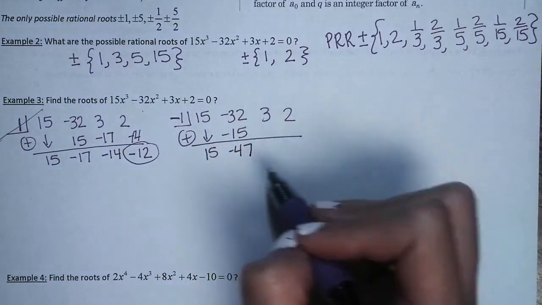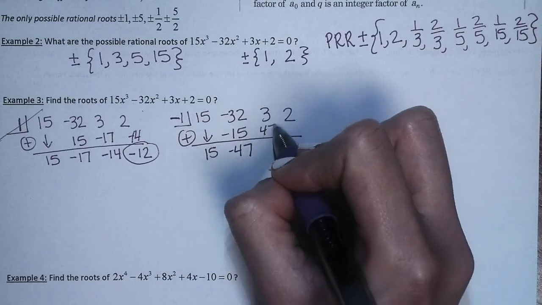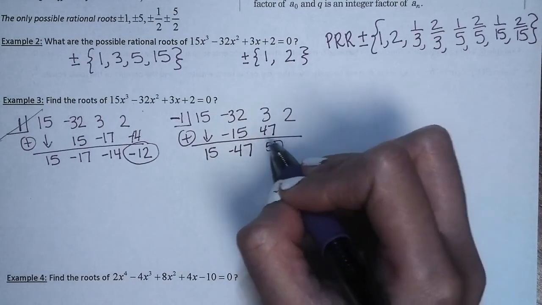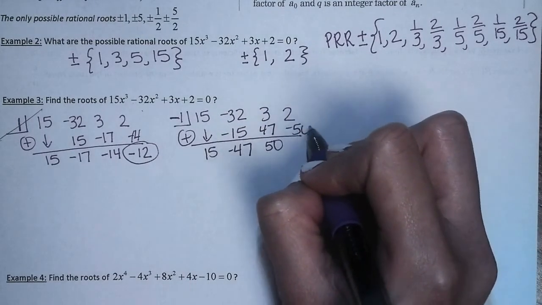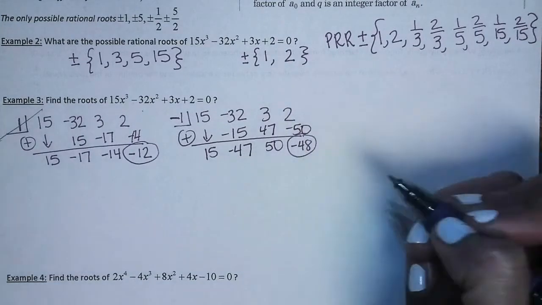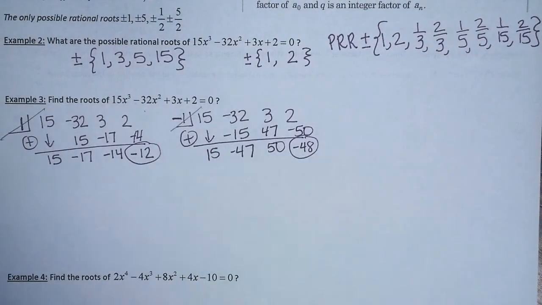I don't think this is going to be right. Negative 47 times negative 1 is positive 47. If I add that, that's going to be 50. Yeah, no, that just keeps getting bigger. 50 times negative 1 is negative 50. If I add that, that's negative 48. So the remainder wasn't 0. The bad news is that negative 1 is not a root either.